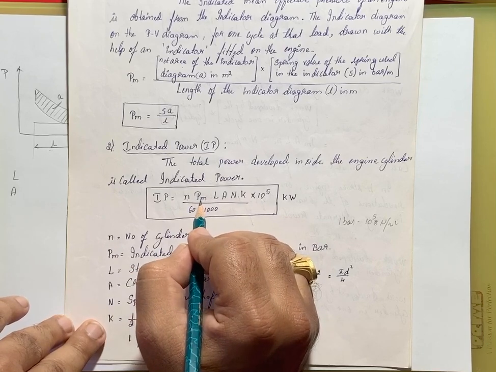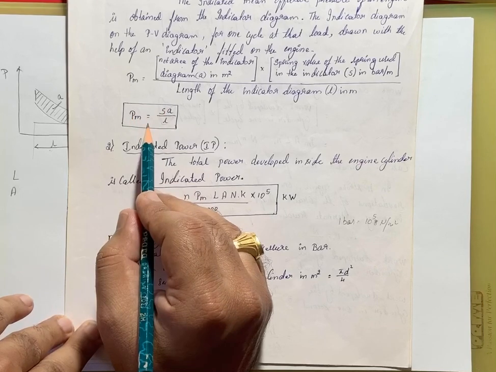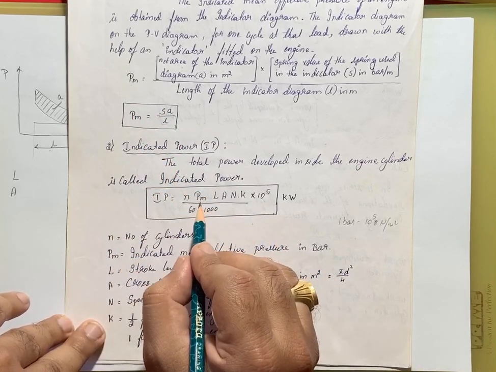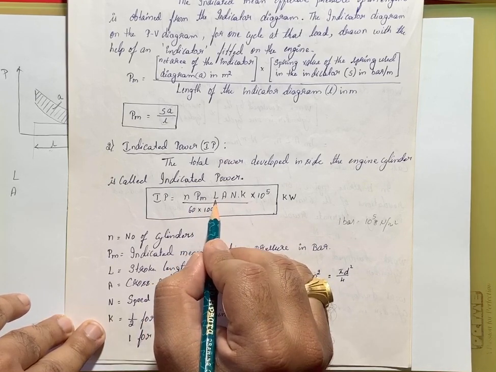Pm is the indicated mean effective pressure. It can be obtained directly with the help of this formula, or else in the numerical it might be given as the mean effective pressure. And L is the length of stroke.